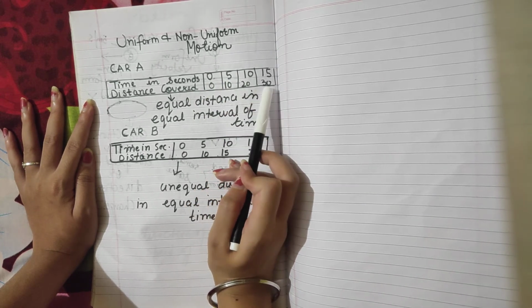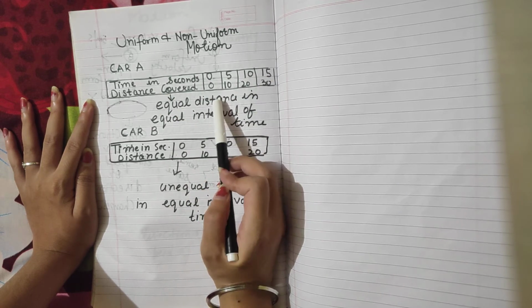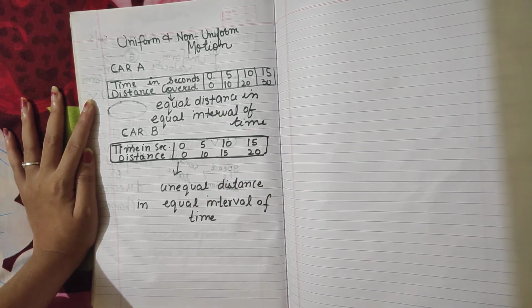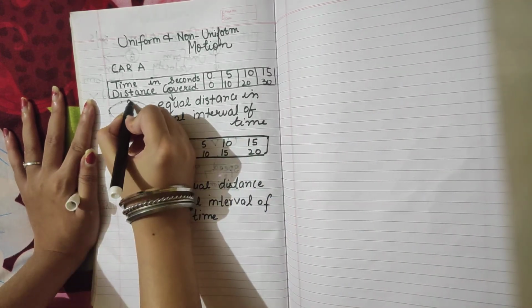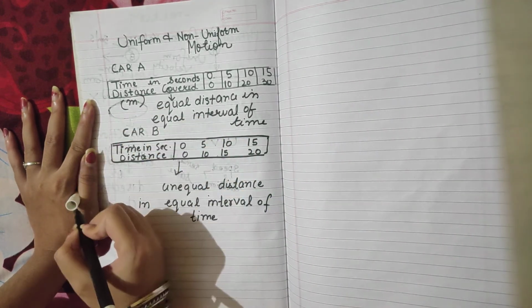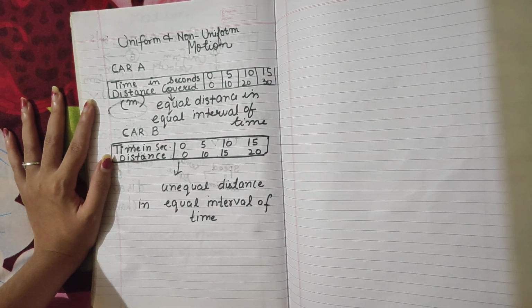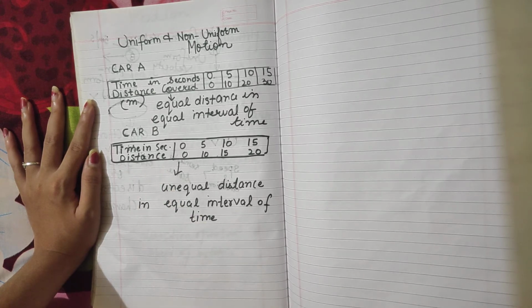I'm seeing in this particular table that for every 5 seconds, a distance of 10 meters, let me just suppose my distance covered is in meters. So for every 5 seconds, my car A covers 10 meters of distance. And let me now look at my car B.